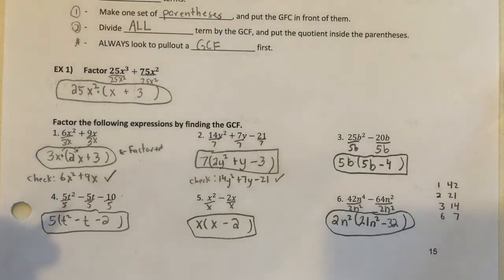Always look for a GCF first. Always, always, always.